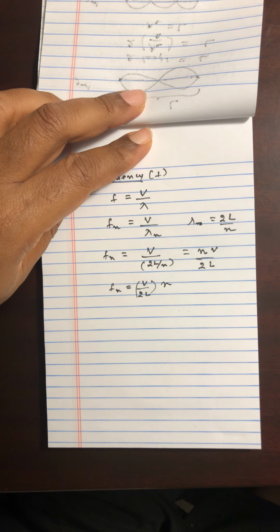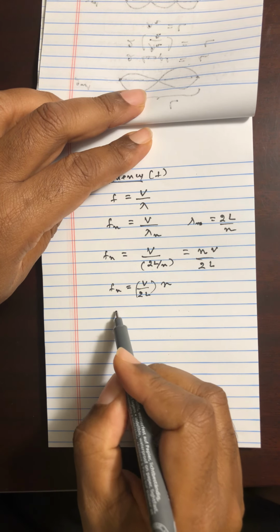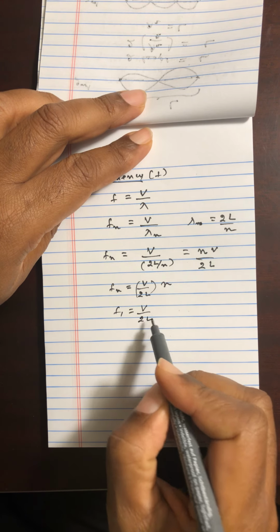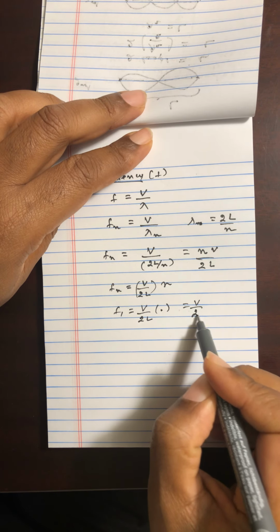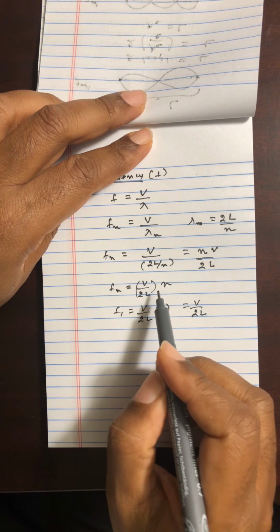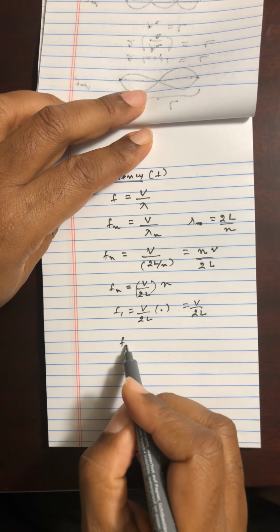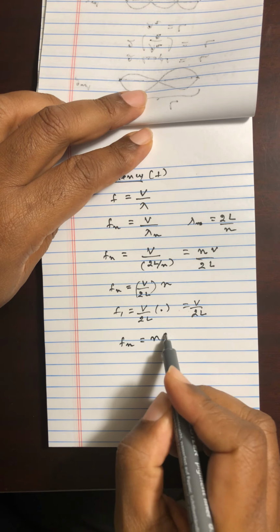Okay, now let's find F1. When N equals 1, we have F1 equals V over 2L times 1, which is V over 2L. Okay, so this quantity over here is the frequency of the first harmonic. So we have the following recursion formula: Fn equals N times F1.